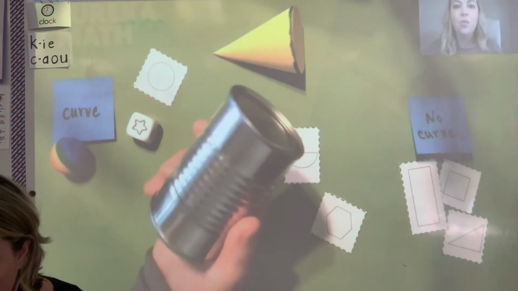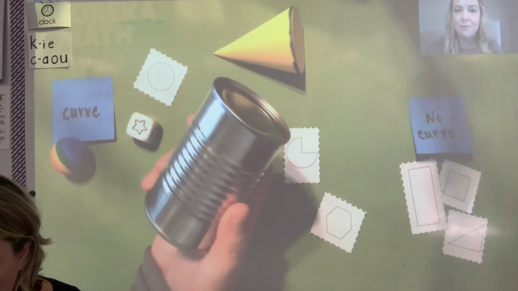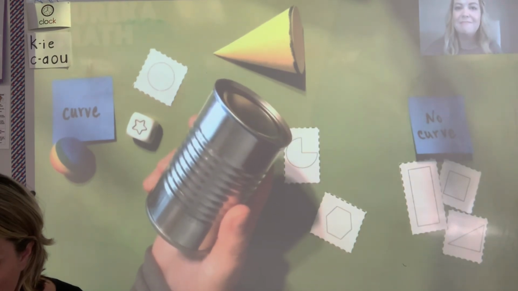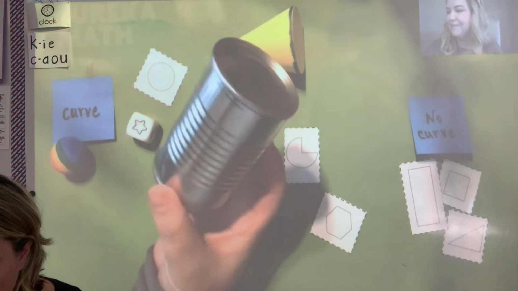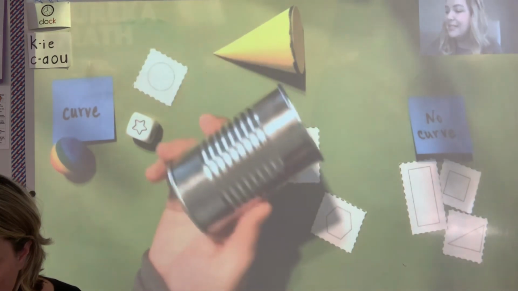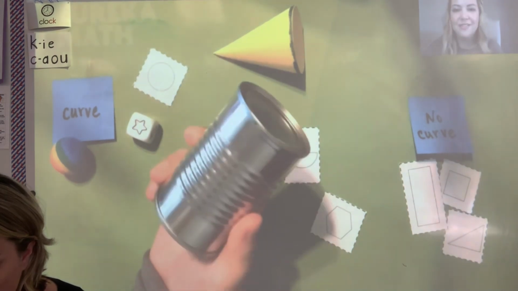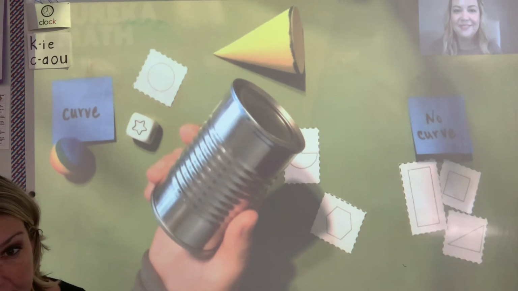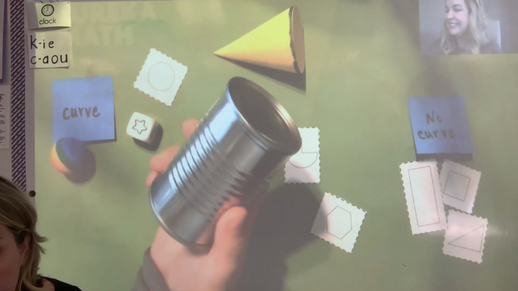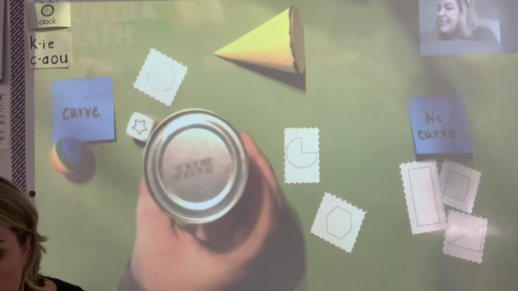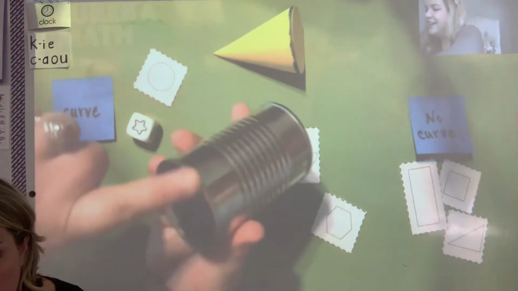Well, let's look at this solid shape. What is this solid shape called? A cylinder. Does this cylinder have any curves? Does it have curves? Yeah. It does. It has curves on the faces and curves here. We remember that it can roll around. So we'll put it over here.